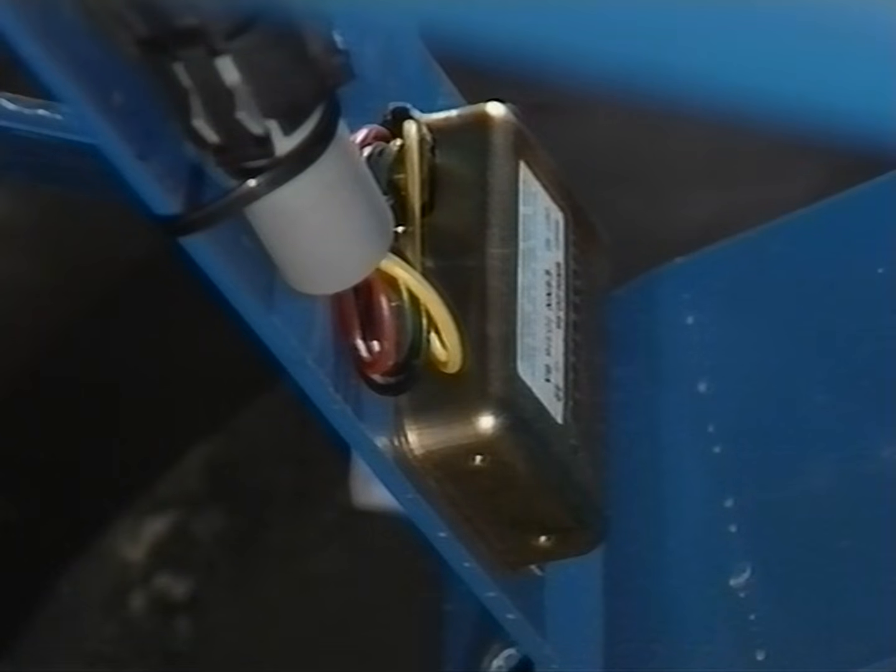The sender wire for regulated voltage receives its signal from the voltage regulator. On a TW tractor, the regulator is separate from the alternator and is mounted near the right-hand step bracket.